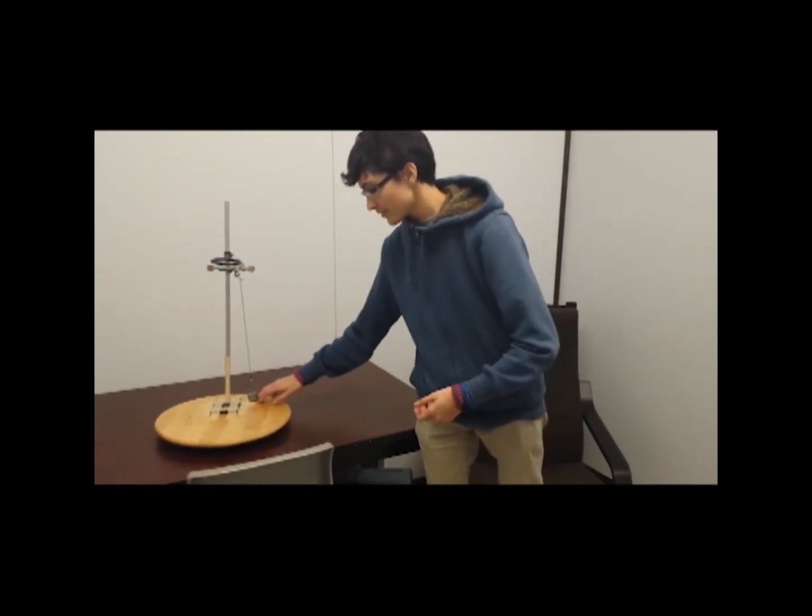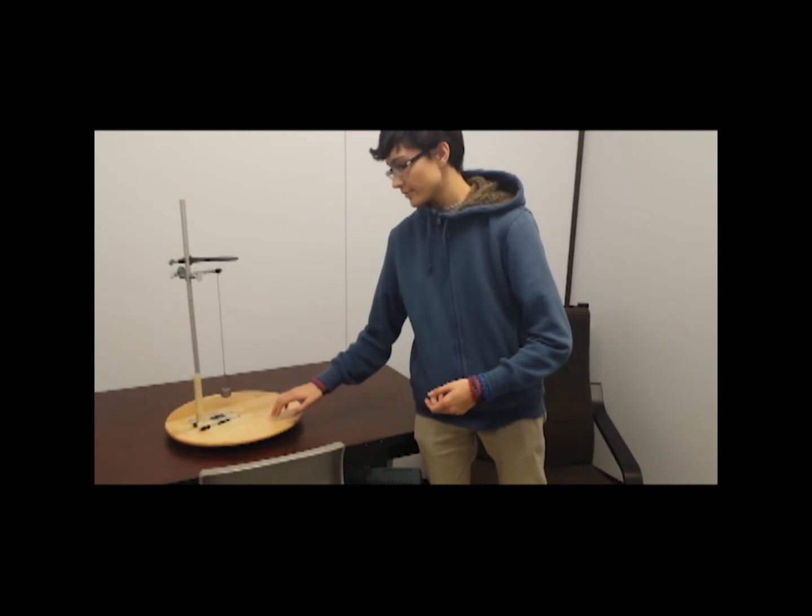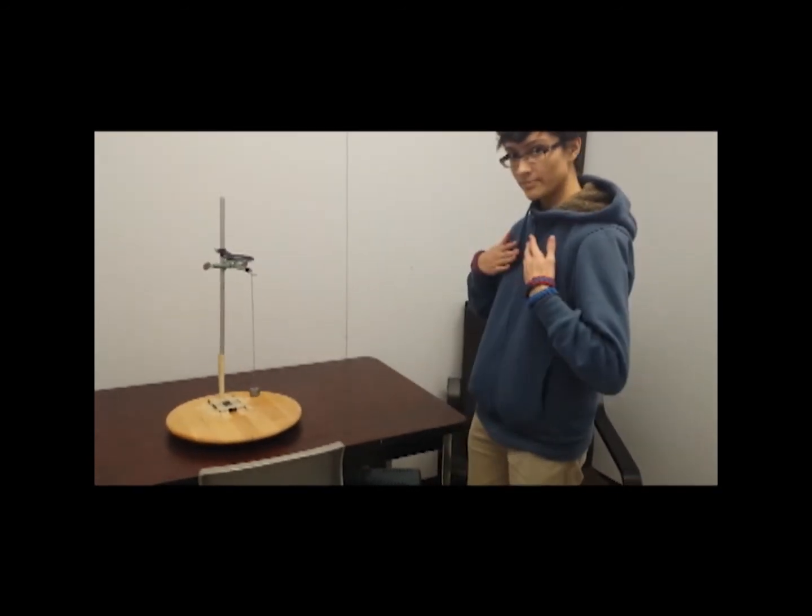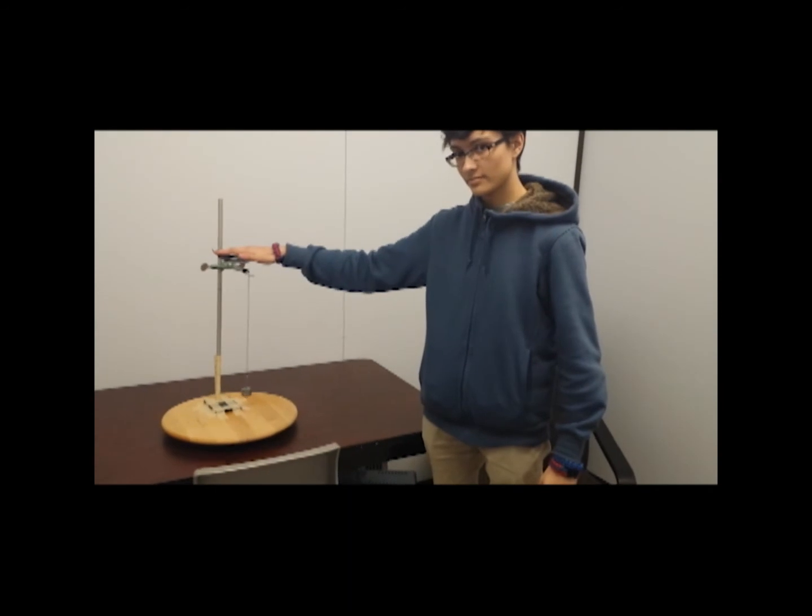Mounted on this rotating table, we can view the pendulum from two different frames of reference: the inertial frame and the non-inertial frame. An inertial frame of reference is a frame of reference that is at rest or moving in constant velocity. In an inertial frame of reference, Newton's laws do apply. Newton's first law states that an object will stay at rest or in constant velocity unless acted upon by a net external force. Newton's first law is also called the law of inertia. Inertia is an object's property to stay at rest or in constant velocity.